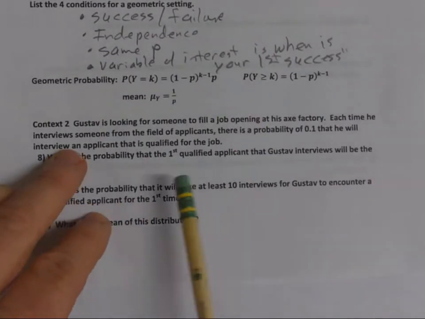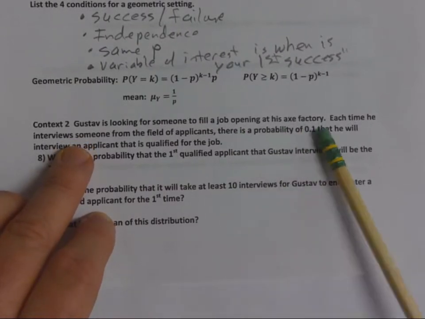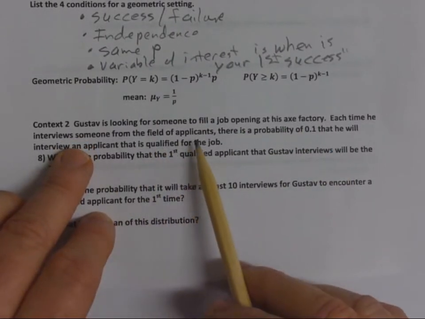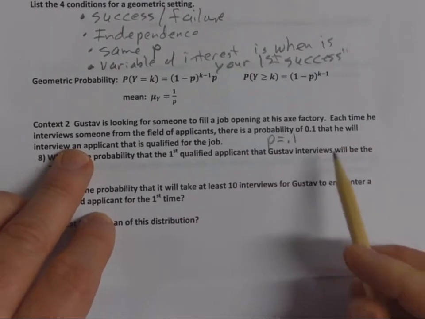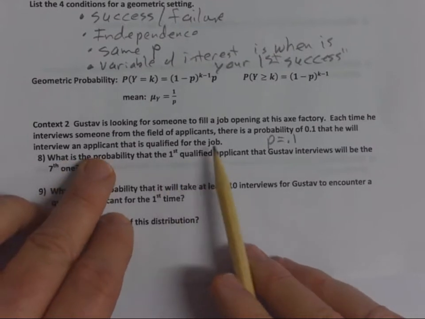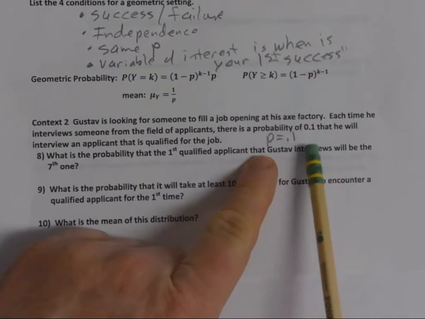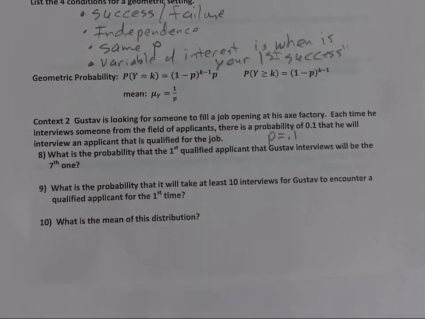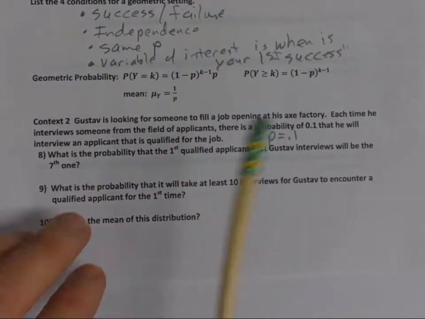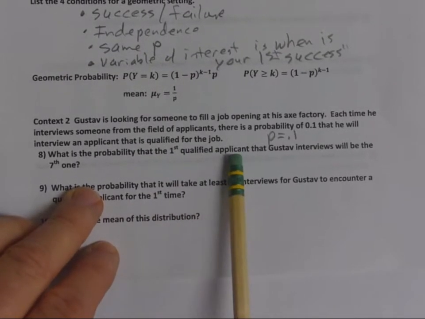So let's look at this context. Gustav is looking for someone to fill a job opening in his axe factory. Each time he interviews someone from the field of applicants, there's a probability of 0.1, there's our fixed probability, that he will interview an applicant that is qualified for the job. So it says clearly there that it's 0.1 every time, and that never changes. So that meets our condition. It is a success failure. Either they're qualified for the job or not, so that's good. And we are concerned with, when is the first qualified applicant going to occur?